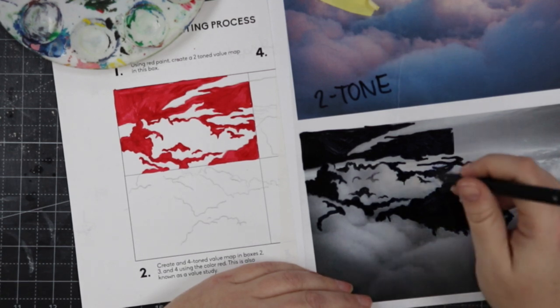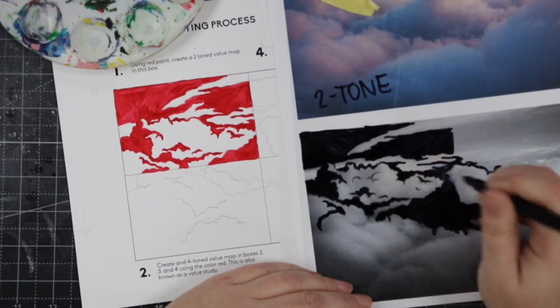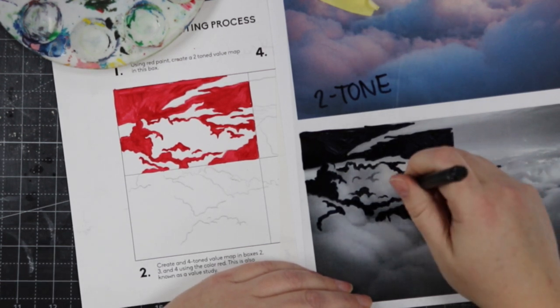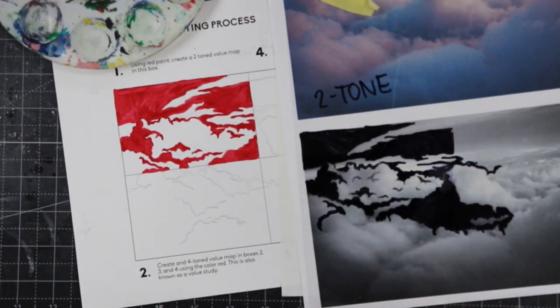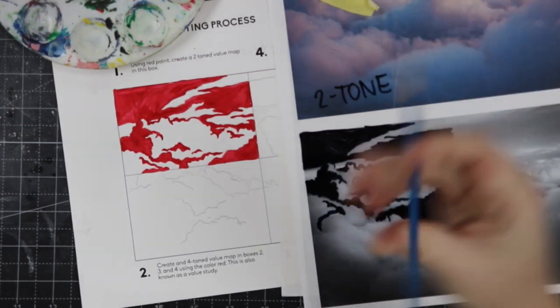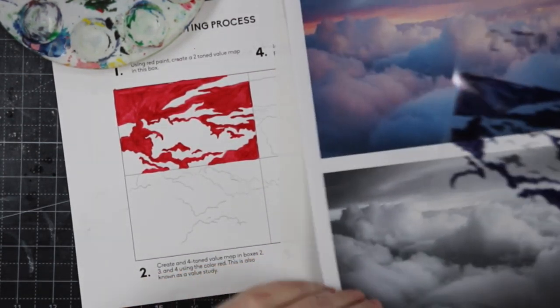I like those ones. You really kind of blur your eyes to find those details. And I like those, so I'm going to go ahead and use those.